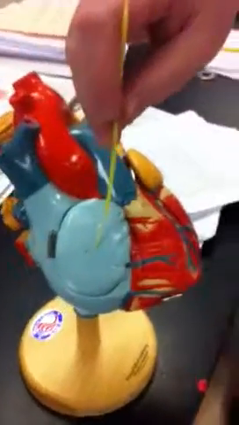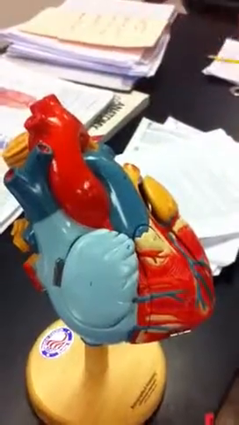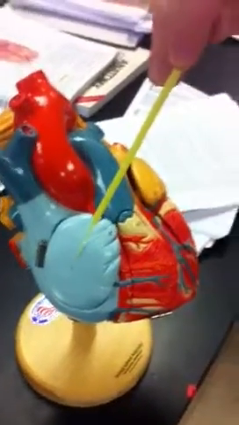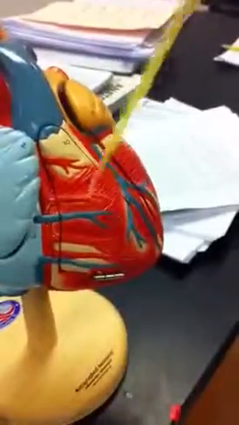Here, guys, you tell me, what's this? That's it. Remember, get the model, don't get me. So this right here, if I'm pointing right here and I say, what chamber is this? What are you going to say? Right atrium. This chamber here, right ventricle. This chamber here, left atrium.